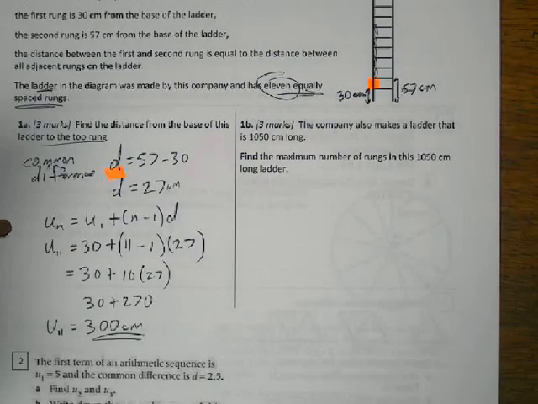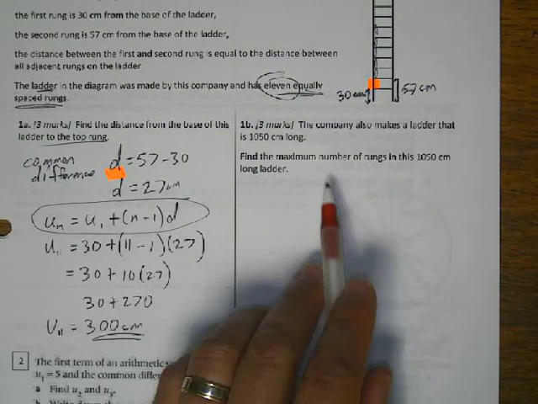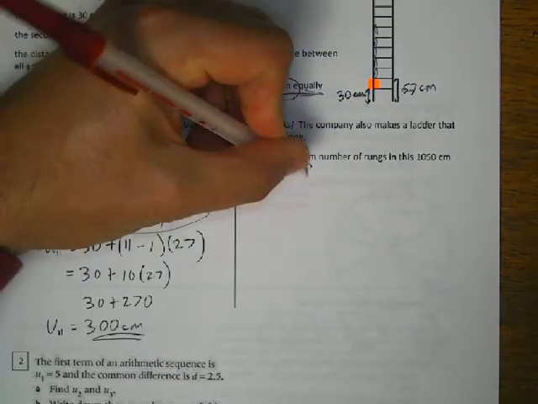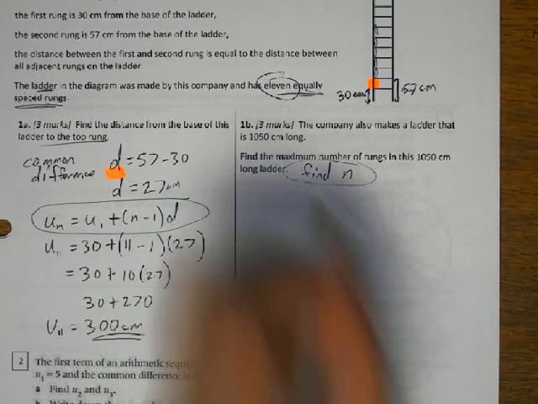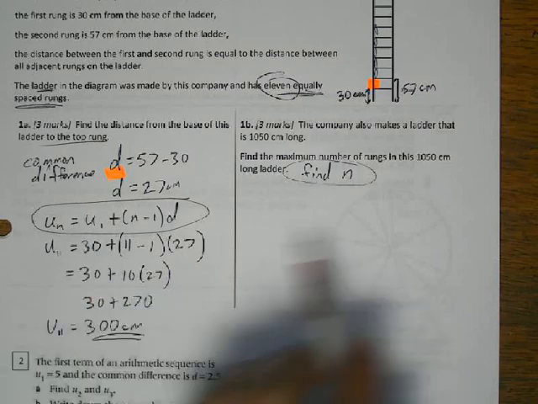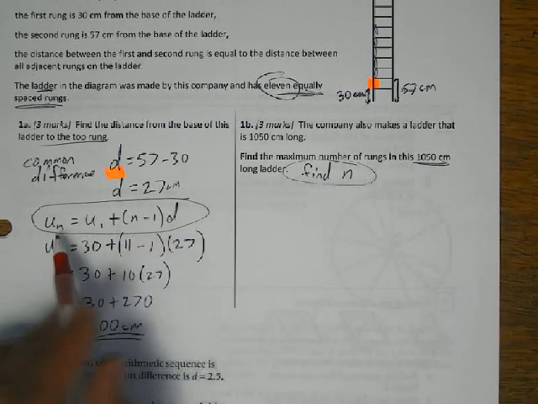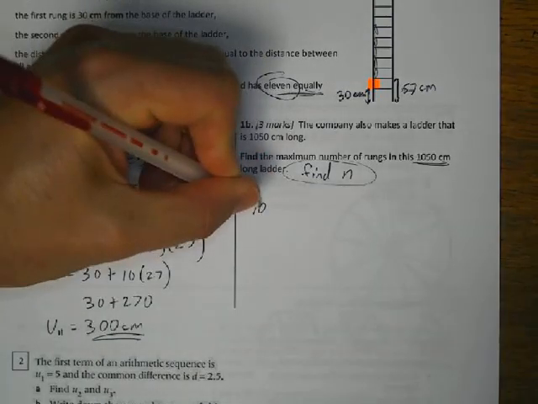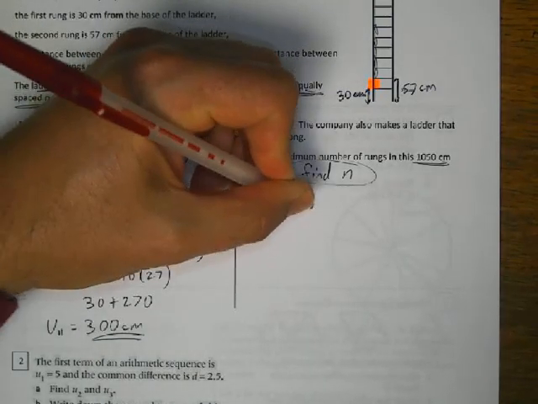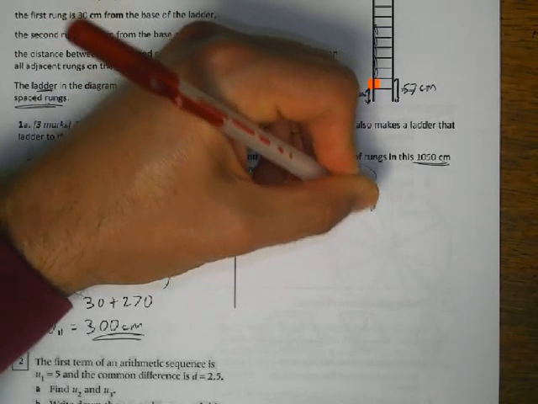So once again, we're going to use this formula here, but now we need to find n, the number of rungs. You know that the length of the ladder is this. So I'm going to replace u sub n with 1050. So 1050 equals u sub 1 plus n minus 1 times d.